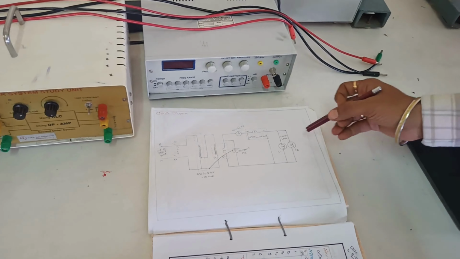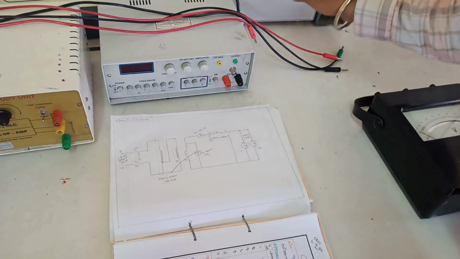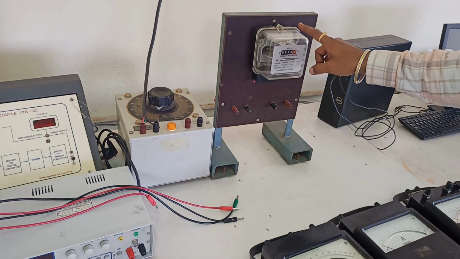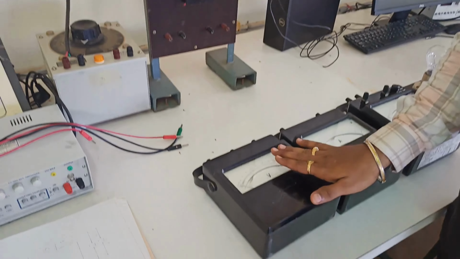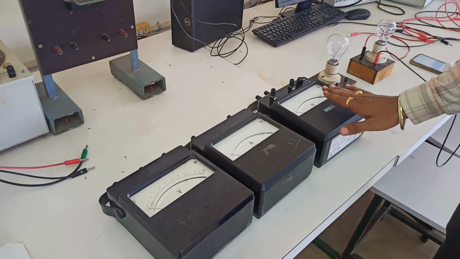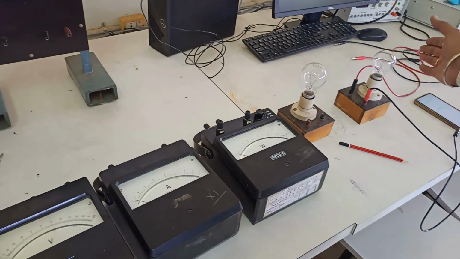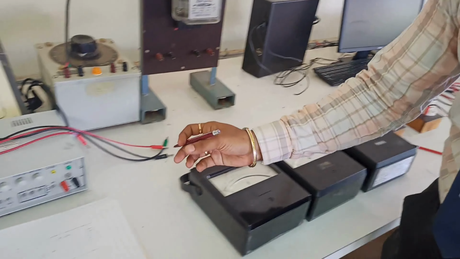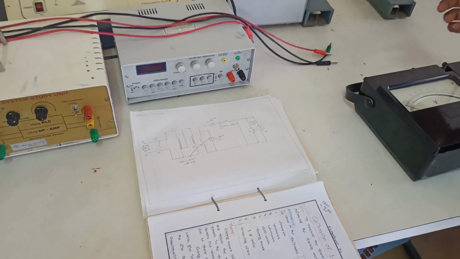So here you are going to have just an auto transformer. This is the auto transformer we require, and we require an energy meter, a voltmeter, an ammeter, an LPF wattmeter and two 60 watt bulbs. Okay. Now coming to the circuit diagram, based on this circuit diagram I am going to give the connections.